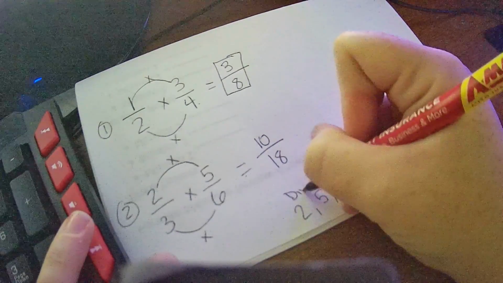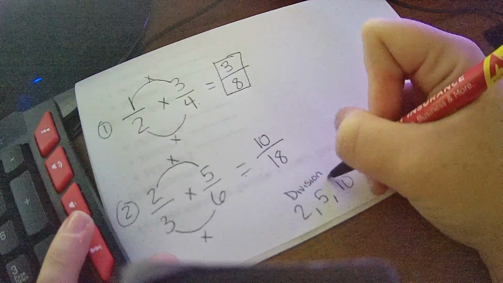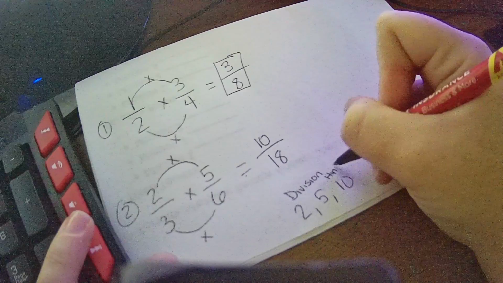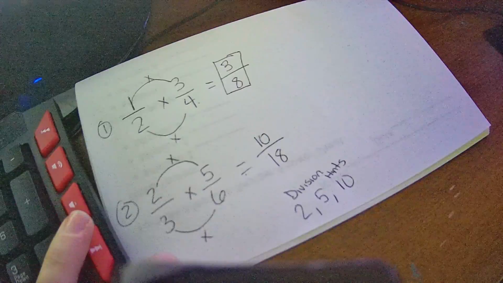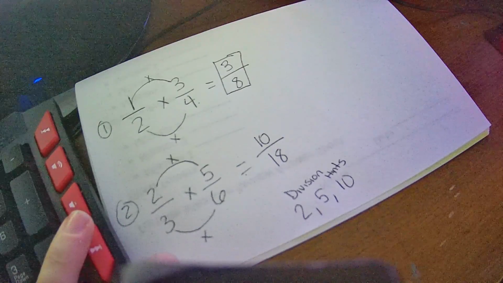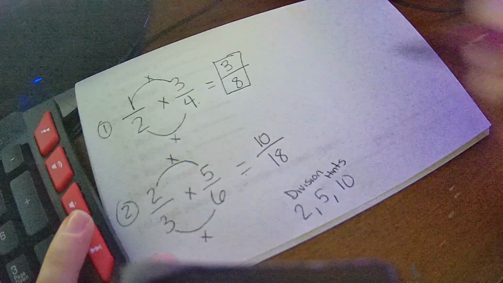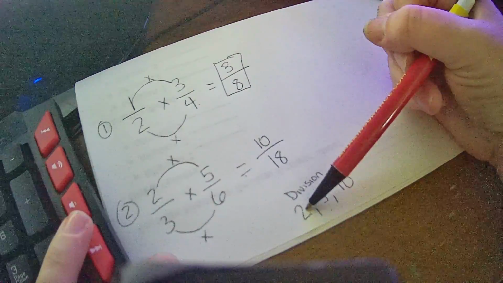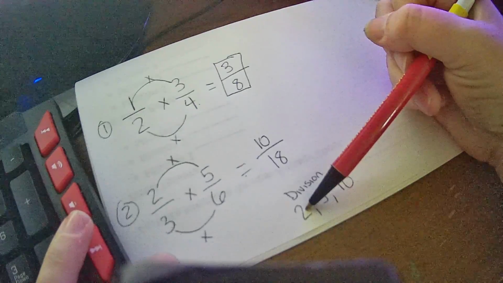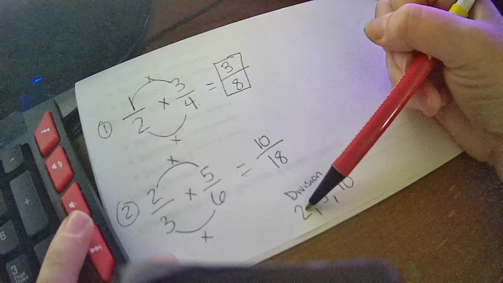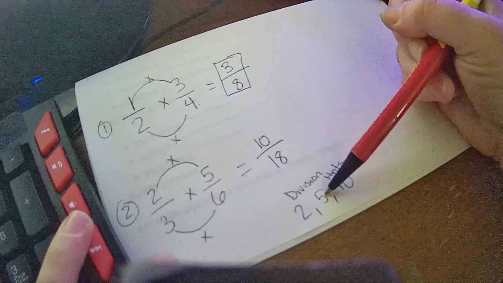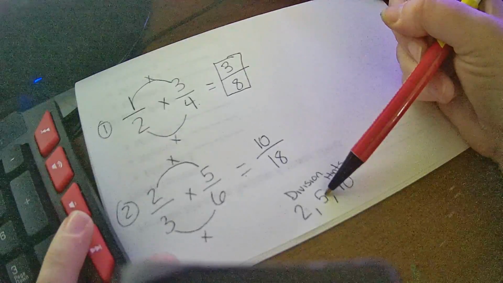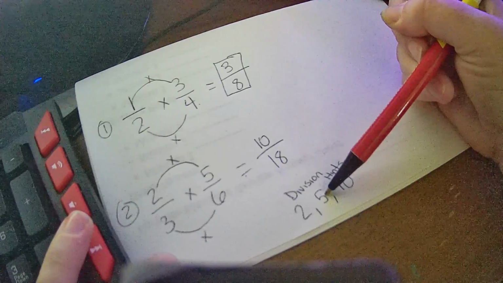So when we look at the division hints for 2, 5, and 10, the hint is that we look at the place value of the last digit, the number in the last digit. So that means that if it ends in 0, 2, 4, 6, or 8, an even number, it's divisible by 2. If it ends in a 5 or a 0, that means it's divisible by 5.